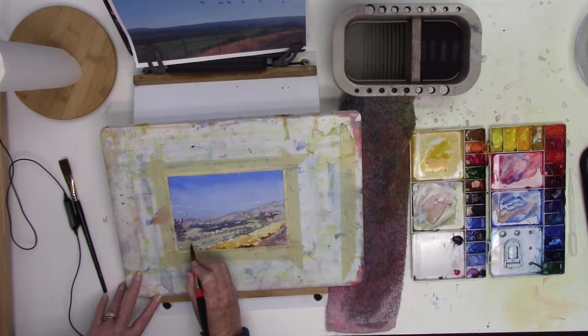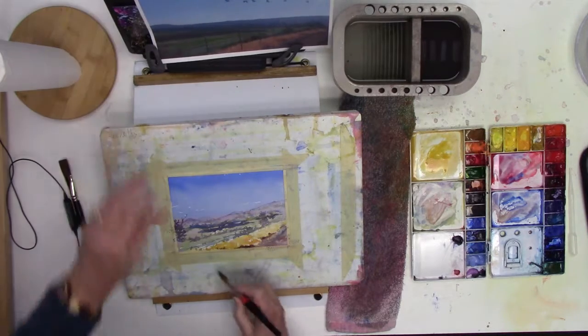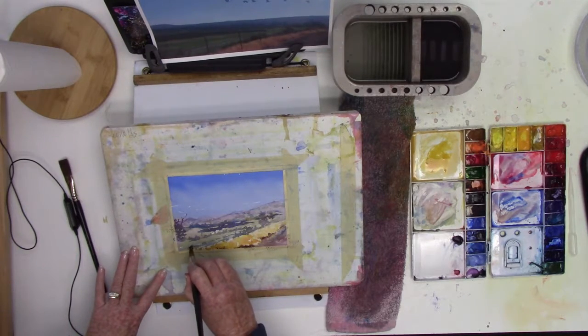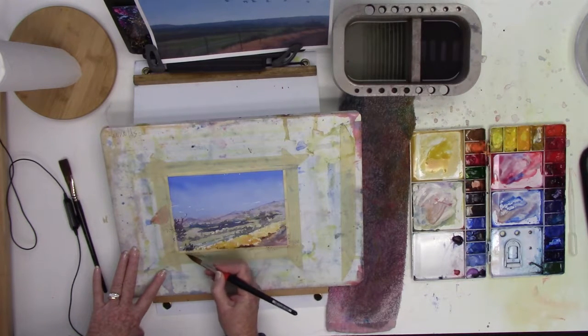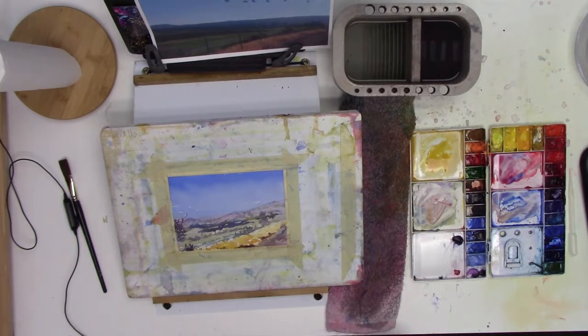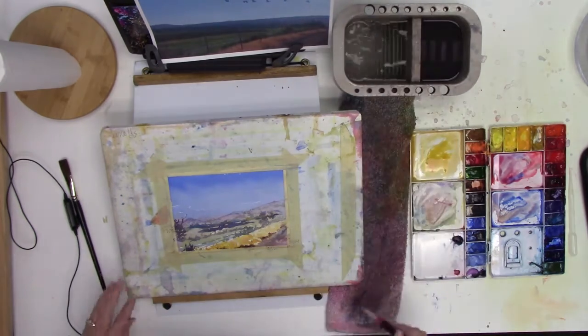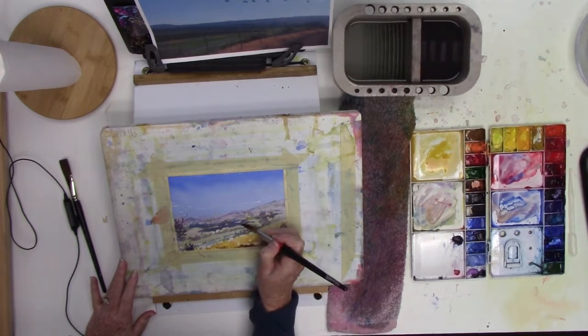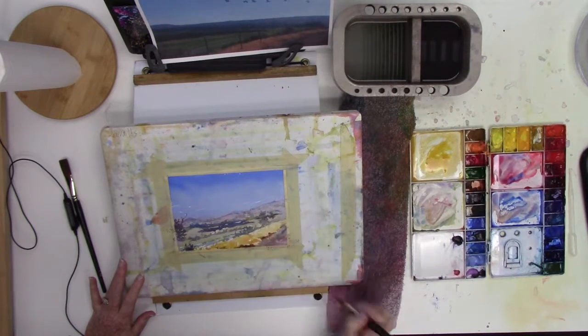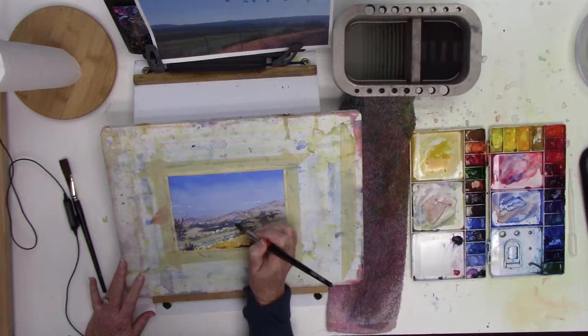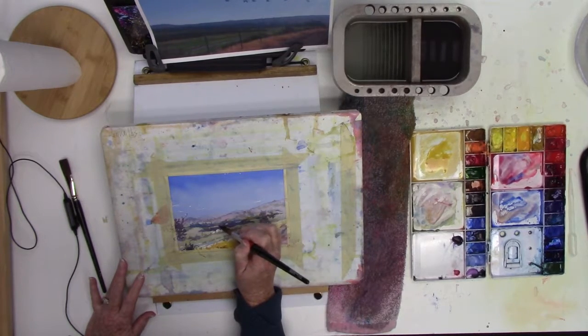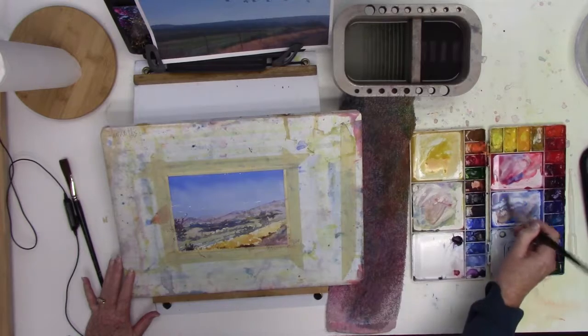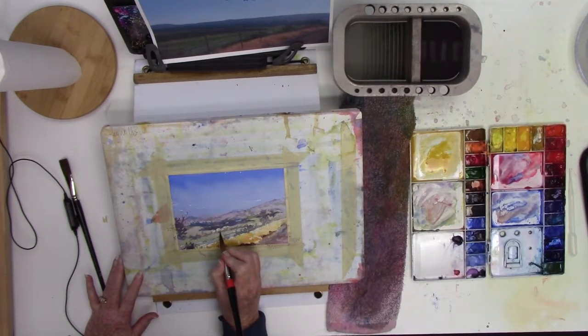Thinking about perspective all the time. Maybe I'll get some of these sort of minty grasses things sticking up, coming in from off camera. Looking kind of dotty, so I'm going to just soften an edge in the distance. And I want to make these leaves here a little redder and a little more distinct.